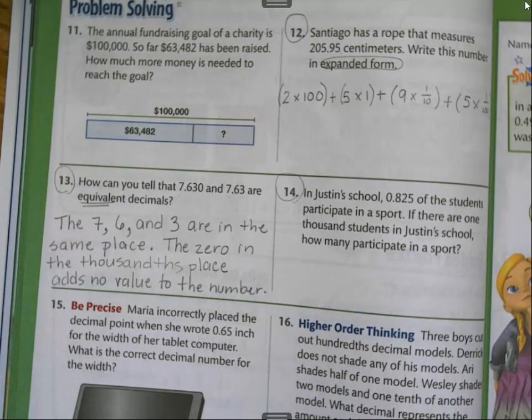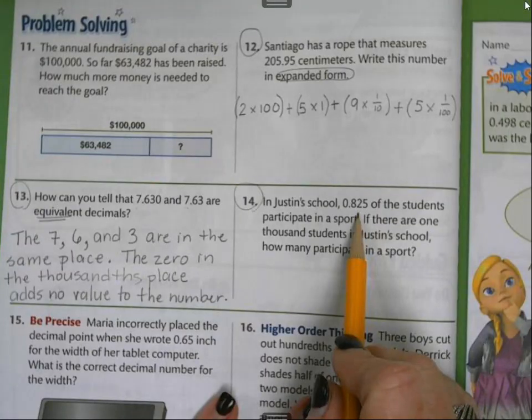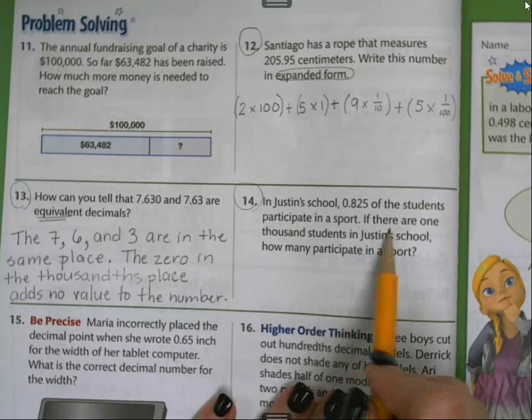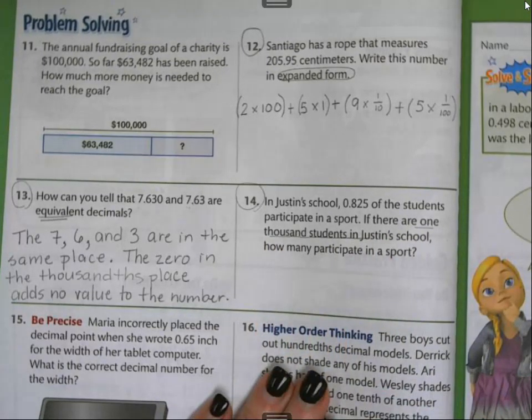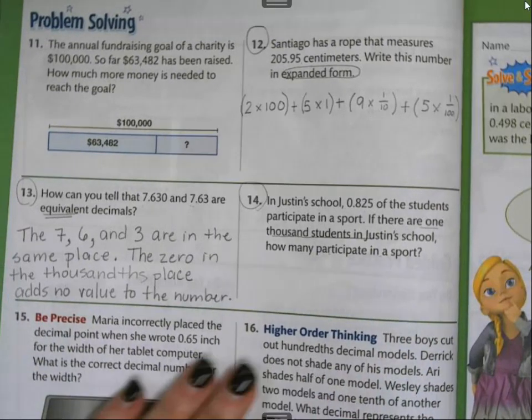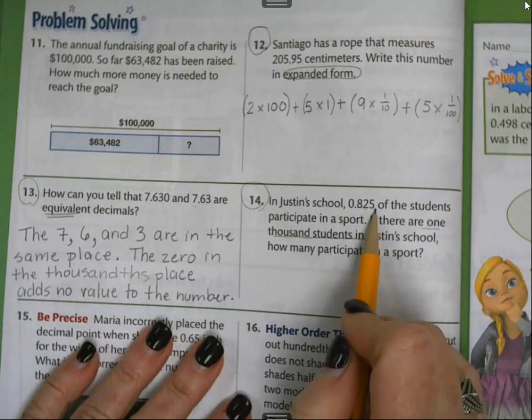All right, I want to talk about one more problem. Number 14, in Justin's school, 825 thousandths of the students participate in a sport. If there are 1,000 students in Justin's school, how many participate in a sport? All right, so let's think about that a minute. There are how many students? 825 thousandths.